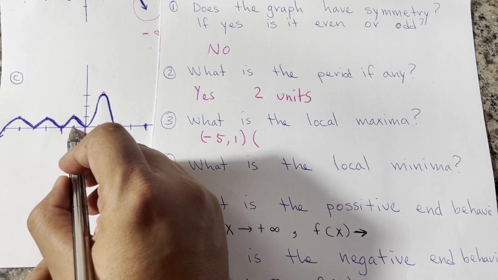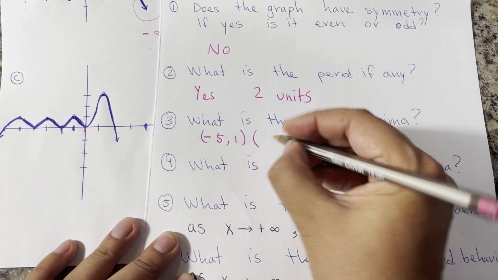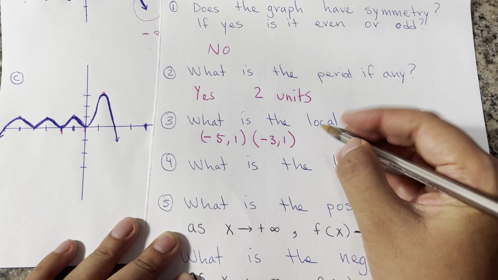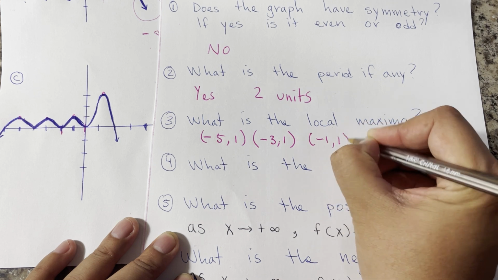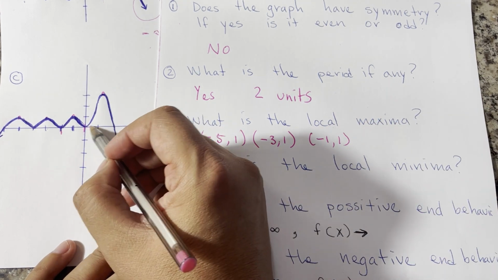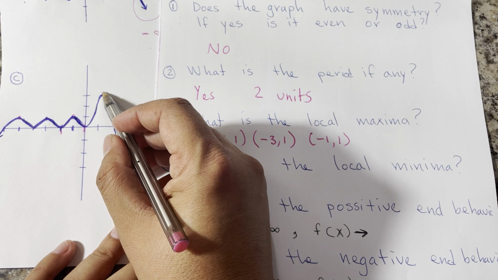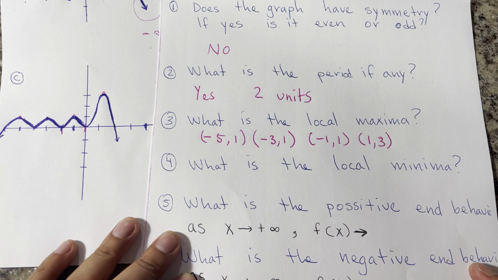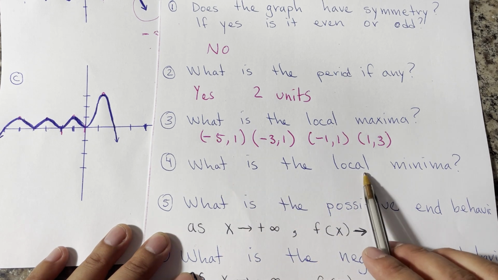The other one is a -3, +1. This one is -1, +1. And this one right here is +1, 3. +1, +3.